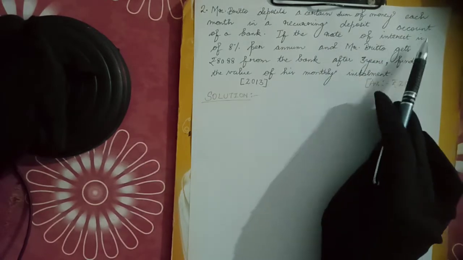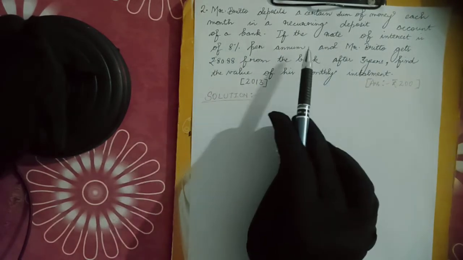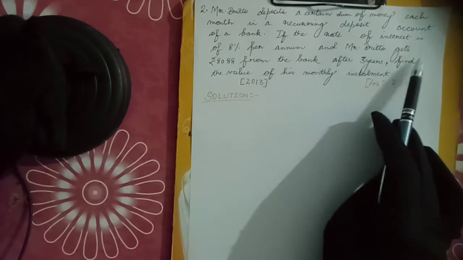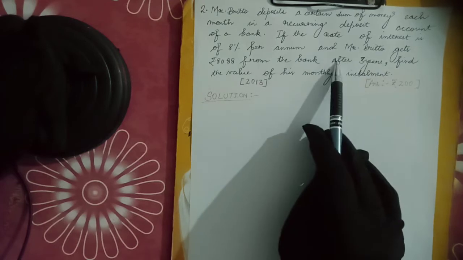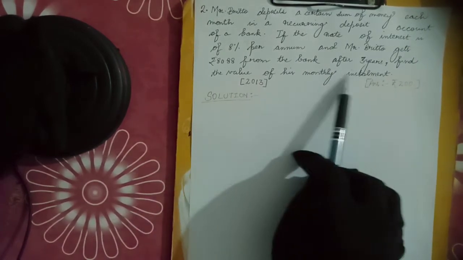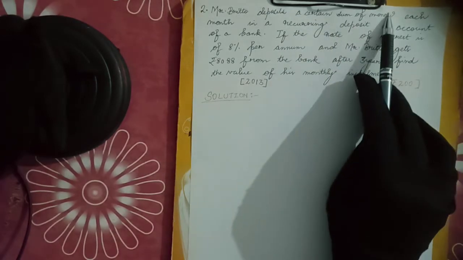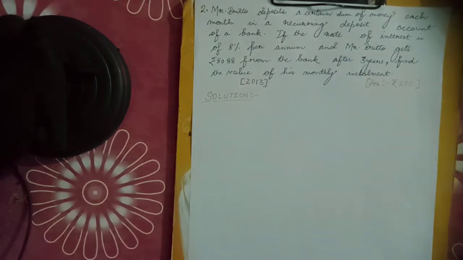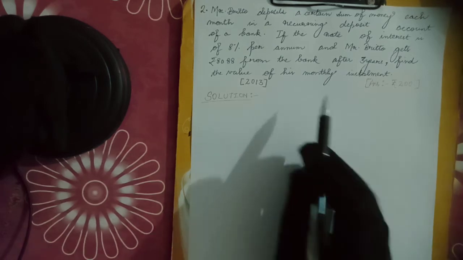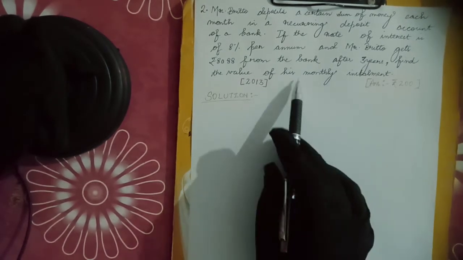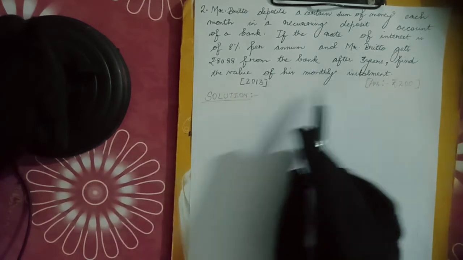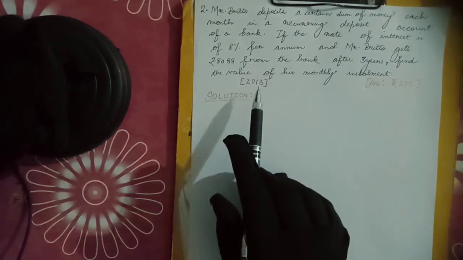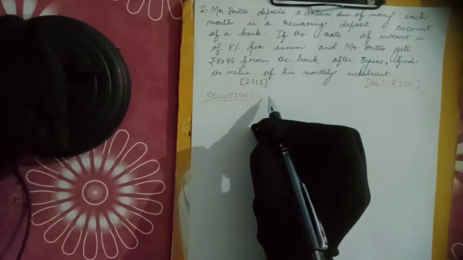If the rate of interest is 8% per annum and Mr. Brito gets rupees 8088 from the bank after 3 years, find the value of his monthly installment. So here in the starting only a sudden sum of money is being mentioned, which means the monthly installment was not given. So finally it's been declared that we have to find the monthly installment. Clear?